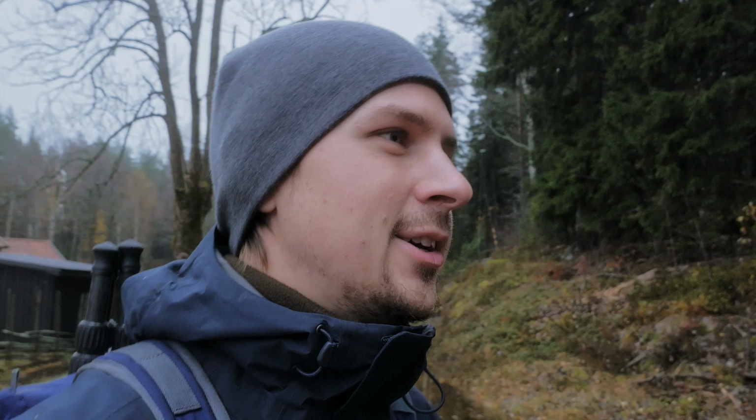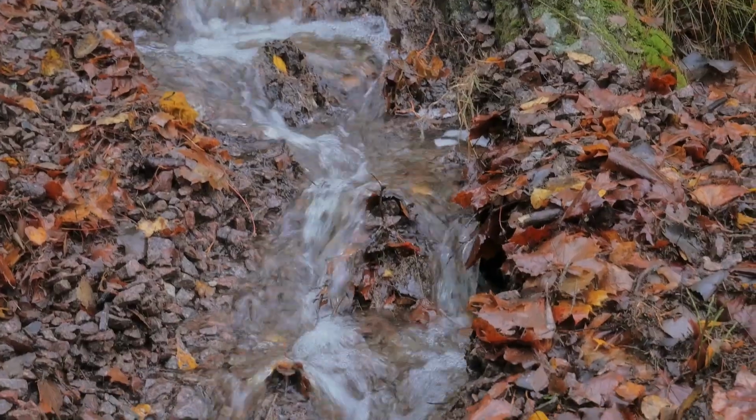It's finally stopped raining and I can finally start what I came out to photograph to begin with, and that is going up here, up to Baljåsen. The water doesn't stop here. The path is basically a waterfall at the moment.